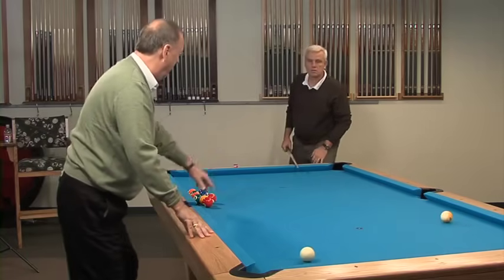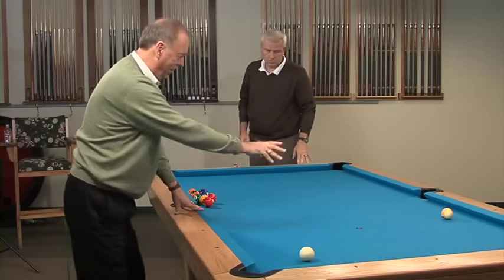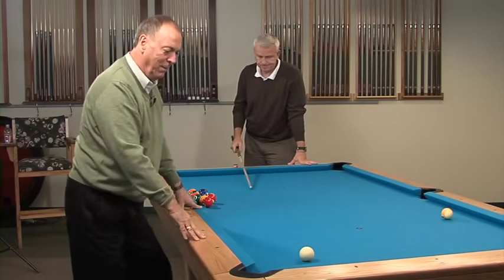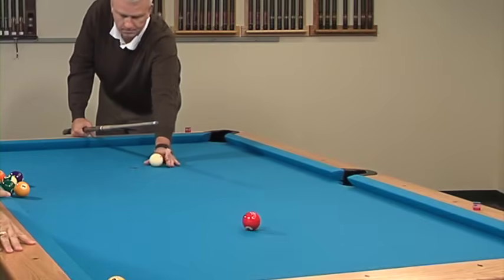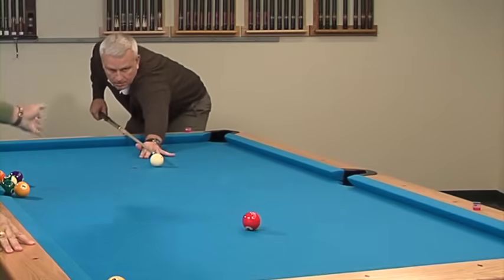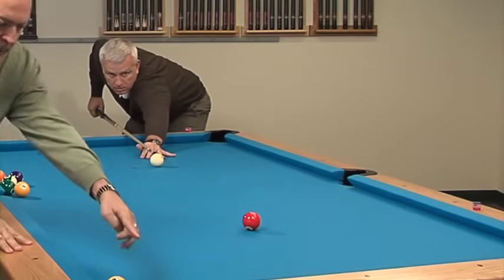Okay, so that 4-inch rule is very important around the spot and down at that end of the table. Practice this shot, and you might get out of a lot of jams just having this knowledge of the 4-inch rule.